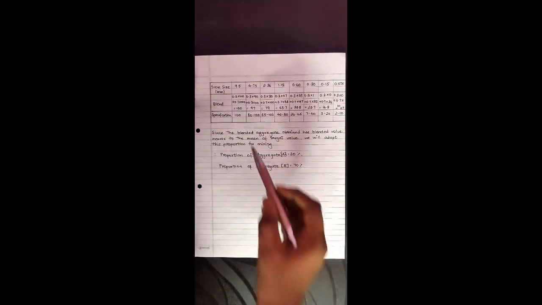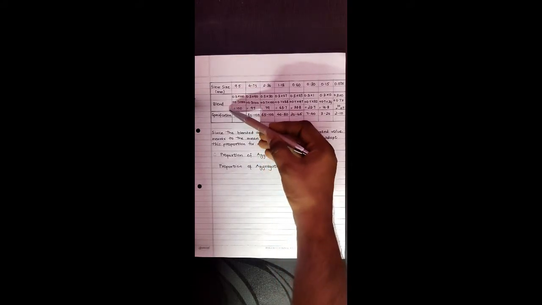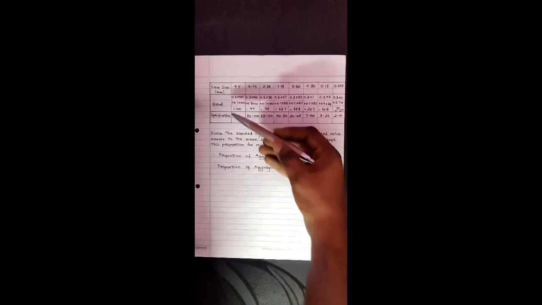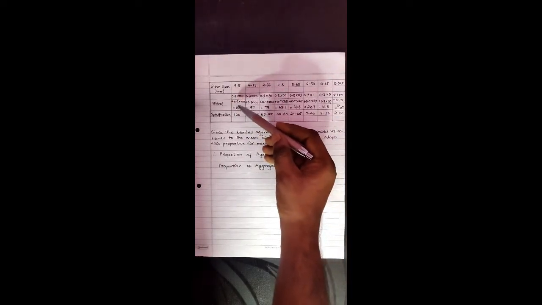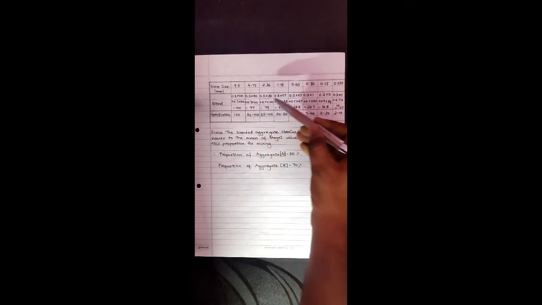Again the same procedure is repeated, and the blend using the proportions of 30-70 is employed, and the blend for various sieve sizes is found out, which comes out to be 100, 97, 79, 63.7, 33.8, 22.7, 16.8 and 7, corresponding to sieve sizes 9.5, 4.75, 2.36, 1.18, 0.6, 0.3, 0.15 and 0.075 mm respectively.